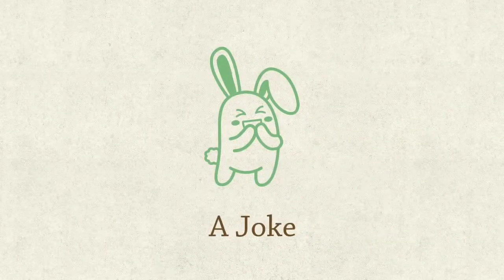But before we get started, here's a little joke to help loosen you up. Burned my Hawaiian pizza today. Should have cooked it on a low temperature.